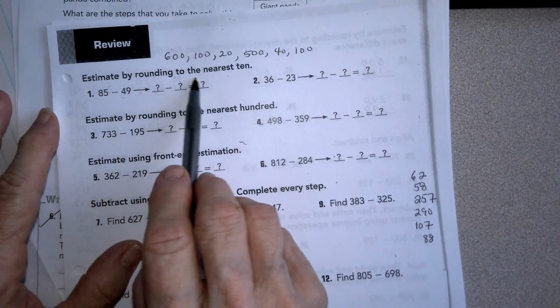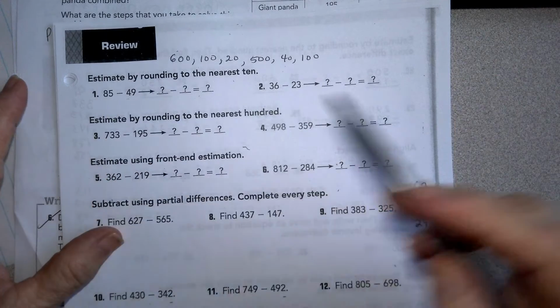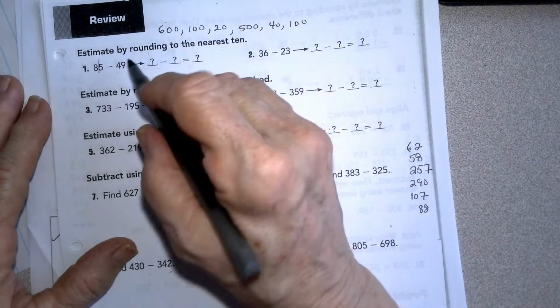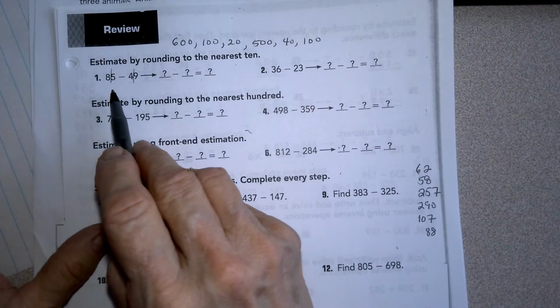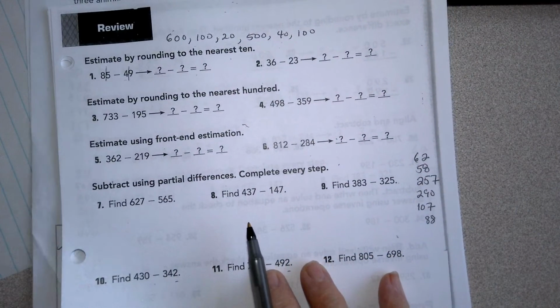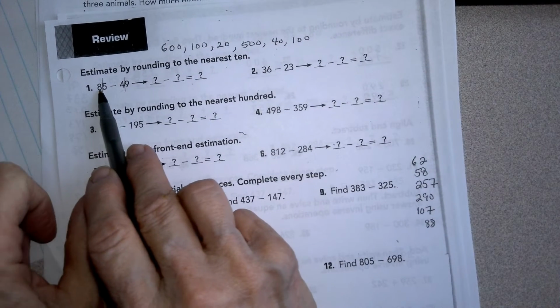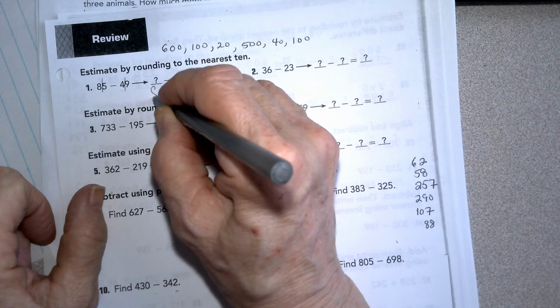Estimate by rounding to the nearest 10. Which digit is the 10, the 8, or the 5? The 8. So let's round it right here. And here's the 10. The 9s are the 1s. Okay. So are we going to write? Yes, ma'am. Okay, come here, sweetie. If you don't have it, and we're working on it, please come get it. Is this closer to 80 or 90? 90. So put a 90.